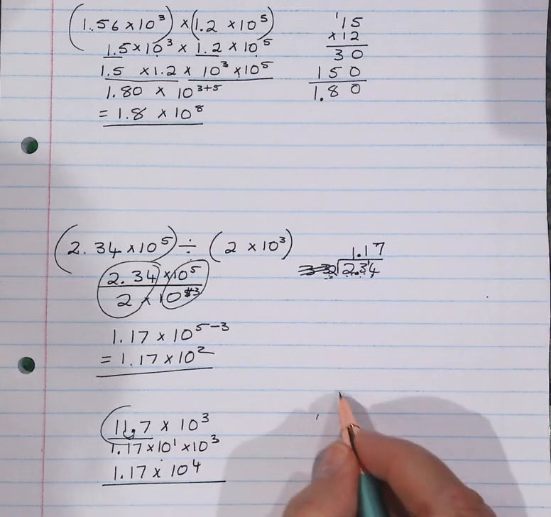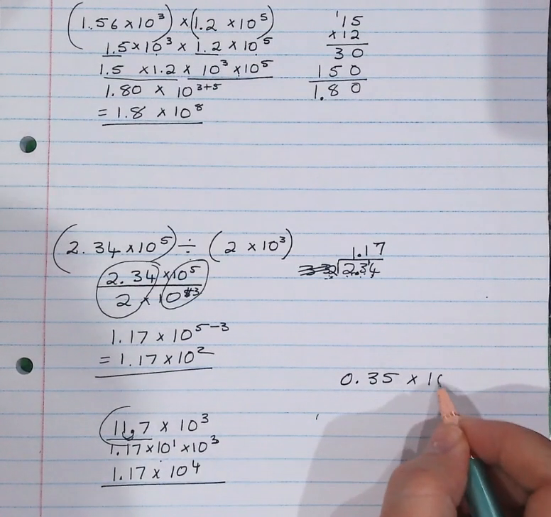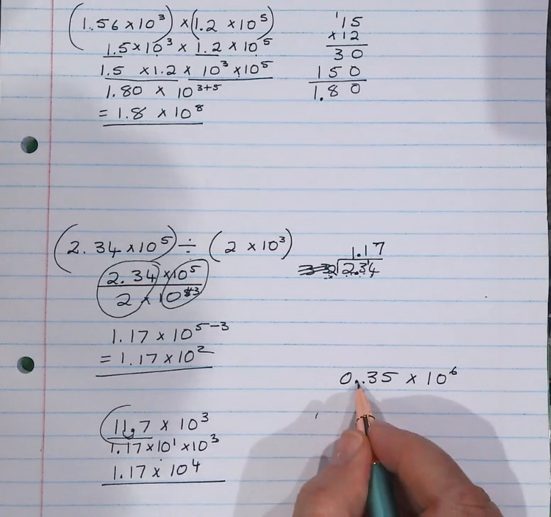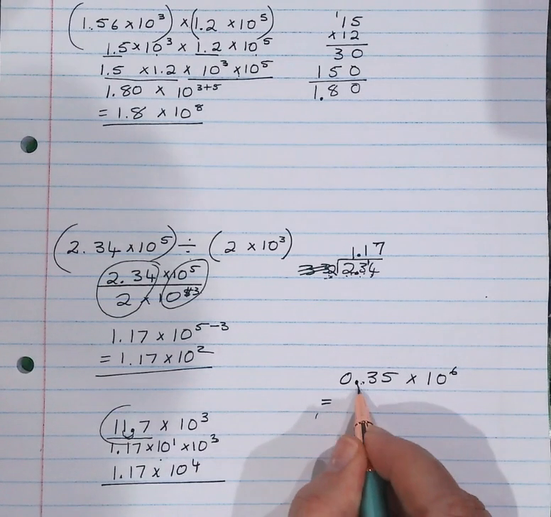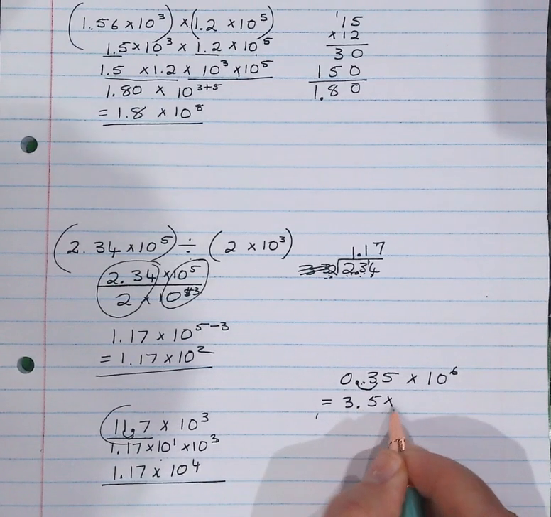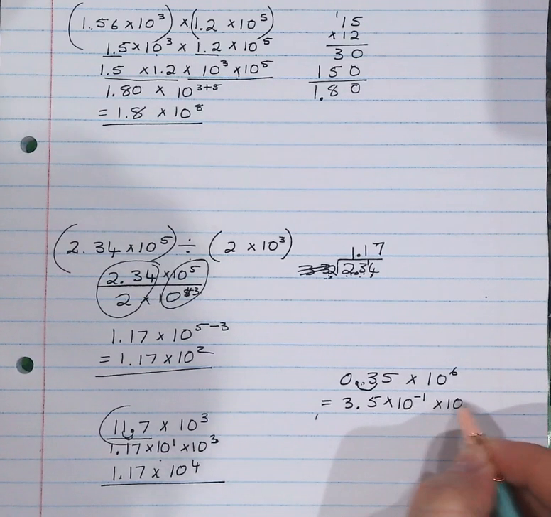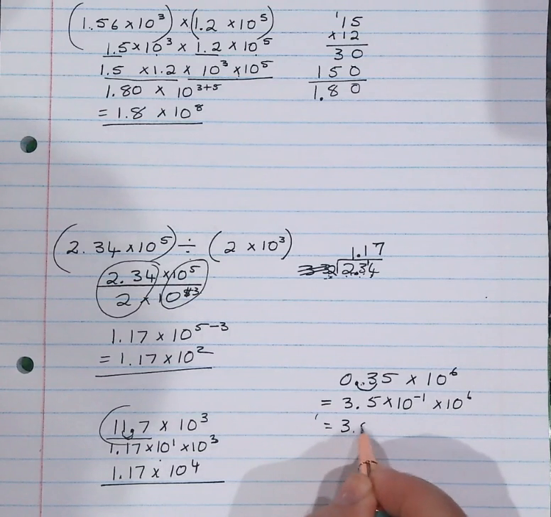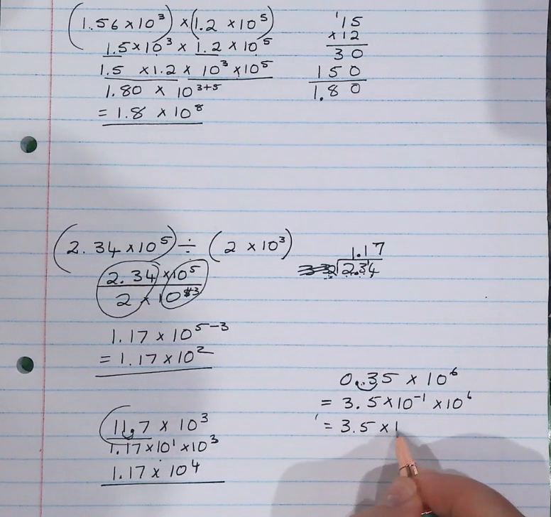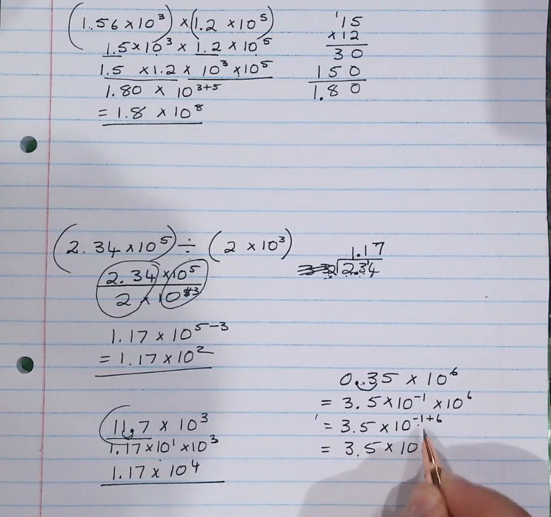Or if your answer was like 0.35 times 10 to the power 6, remember it's a small number. You want one digit, so you're going to move it once. So it's 3.5 times 10 to the power negative 1 because it's a small number. Times 10 to the power 6. So it's 3.5 times, so that means I'm going to add my indices. So my final answer will be negative 1 plus 6 will be positive 5.